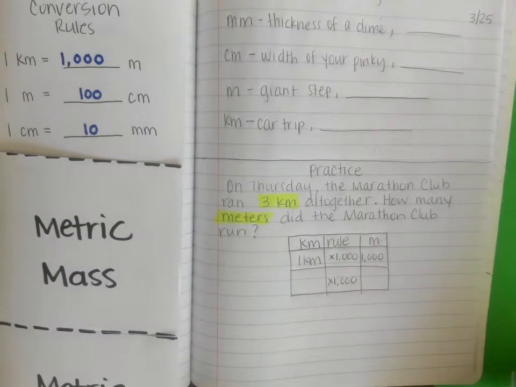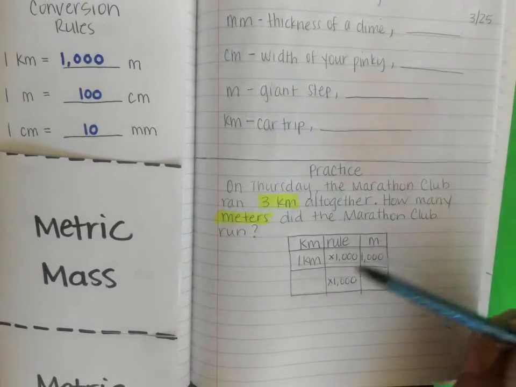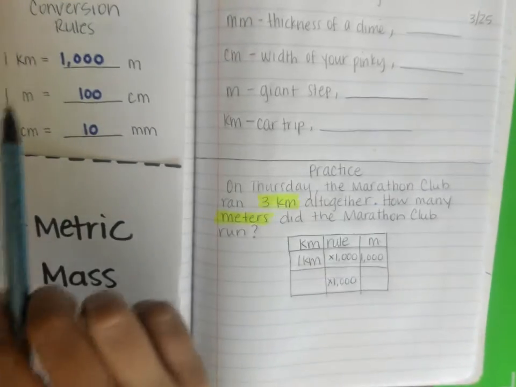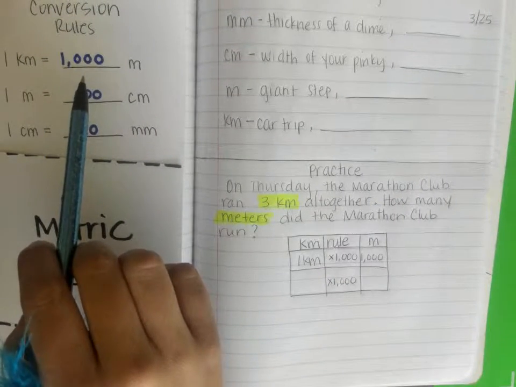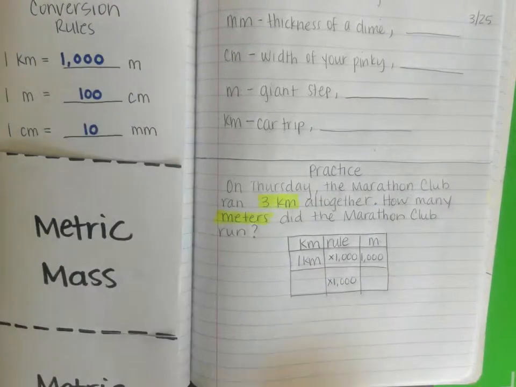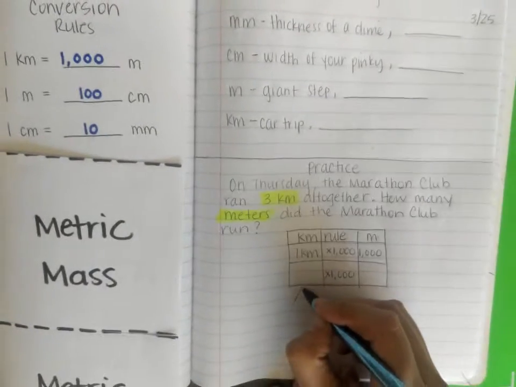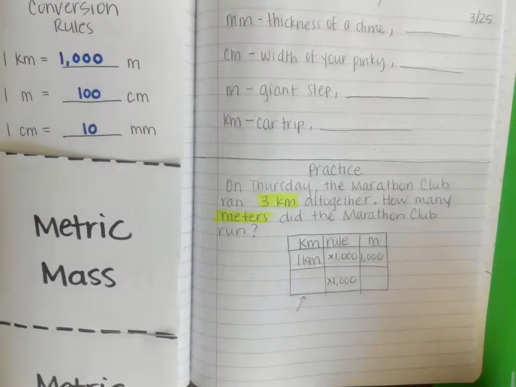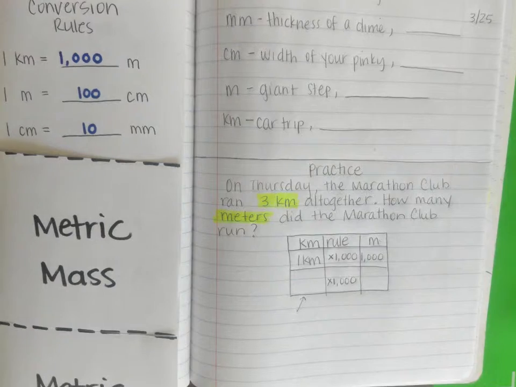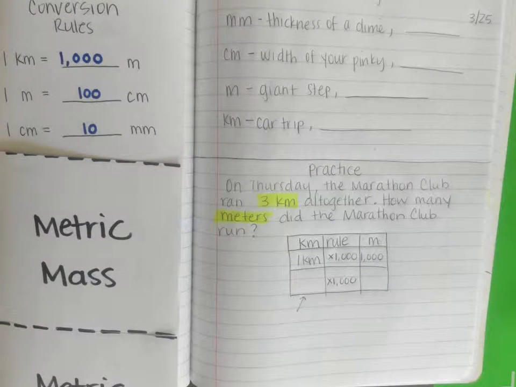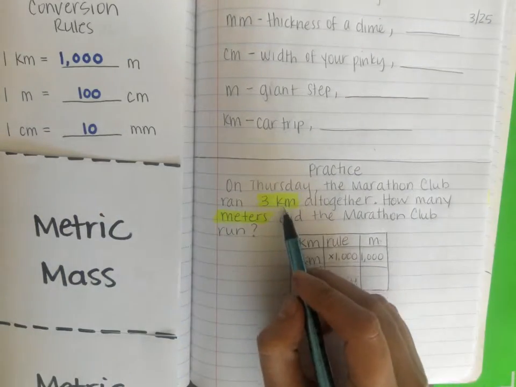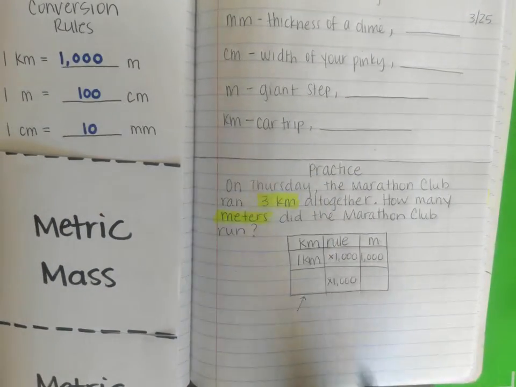Now, after we plug in the rule that I know from my foldable, what do I have to plug in next right here? Yes, I am plugging in my information from the word problem.